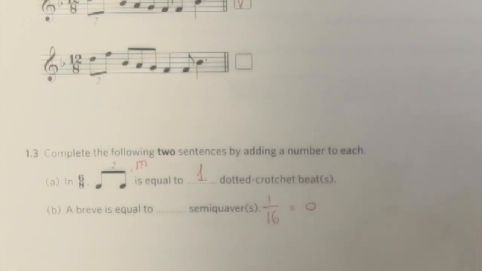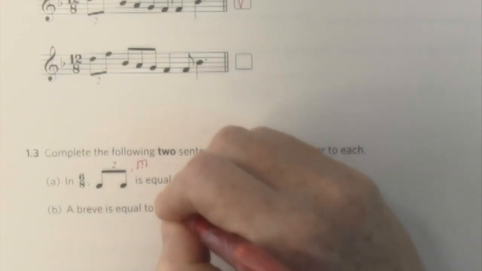Quaver, semiquaver, demisemiquaver, hemidemisemiquaver, which means half quaver. So it makes sense apart from the crotchet. I don't know why it has been changed in English. I honestly don't know why, and I don't like it. Anyway, a breve is double the semibreve. So because we need 16 semiquavers to make a semibreve, we would need 32 to make a breve.